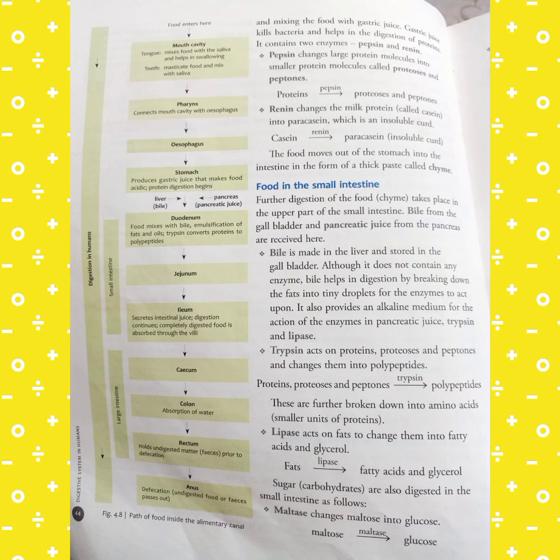Further breakdown into smaller protein units: trypsin breaks down the proteins into very small portions, forming amino acids. Whereas lipase acts on fat to change it into fatty acids and glycerol. So fats, with the help of the lipase enzyme, are converted into fatty acid and glycerol.